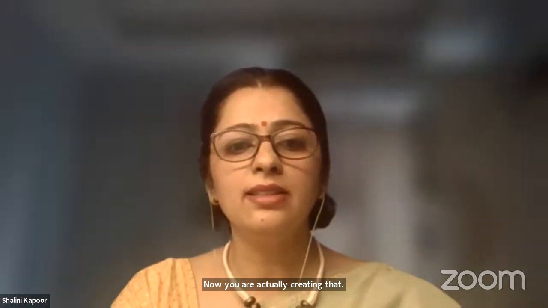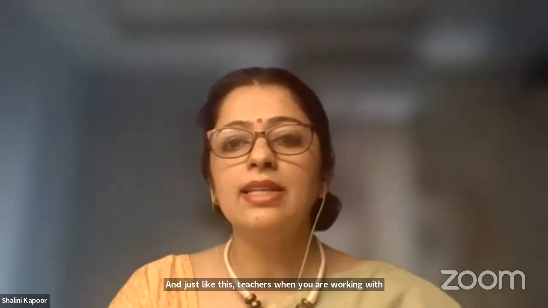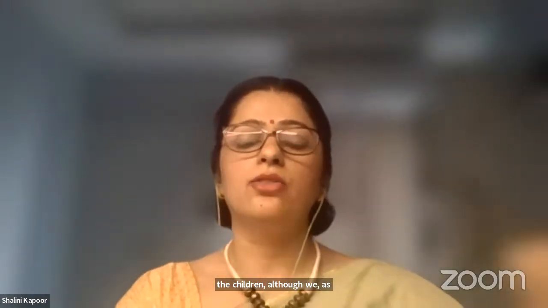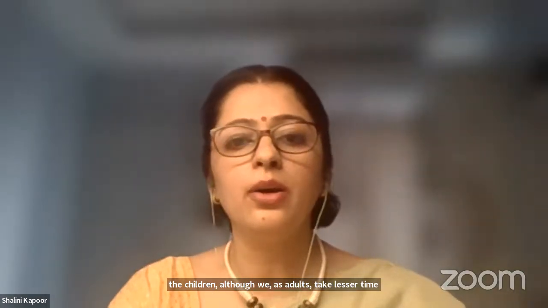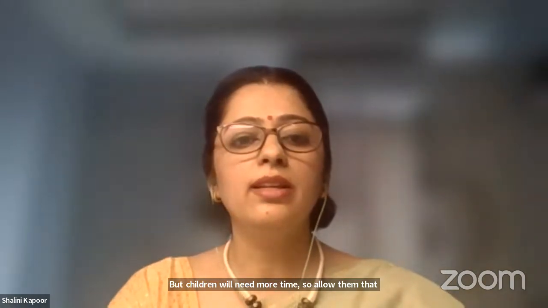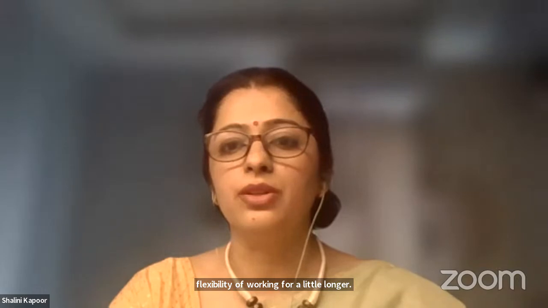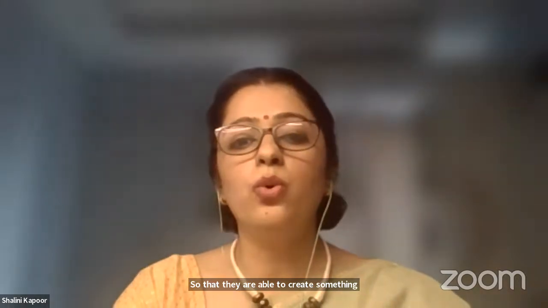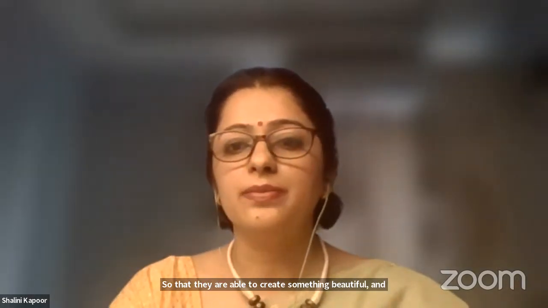And just like this, teachers, when you are working with the children, although we as adults take less time to work, children will need more time. So allow them that flexibility of working for a little longer so that they're able to create something beautiful, which is of their own creativity and thinking.